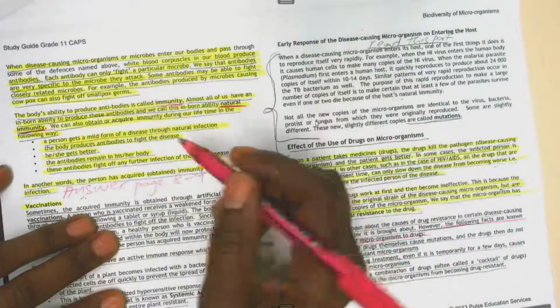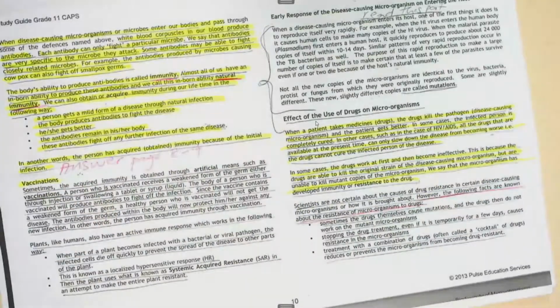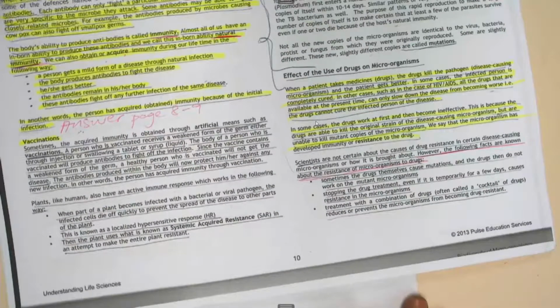We can also obtain or acquire immunity. So now we have natural together with acquired immunity. The natural immunity is the one that we are born with, and after that we have acquired immunity. This one, we acquire during our lifetime, and this is how we get it.